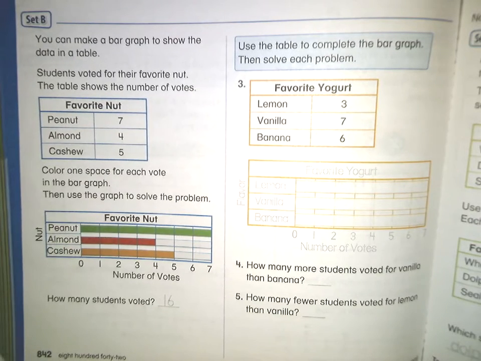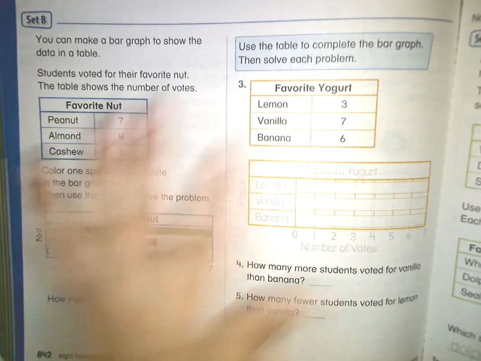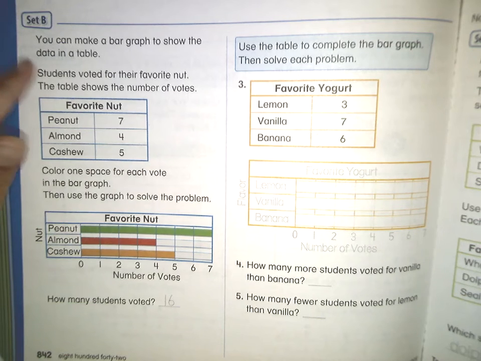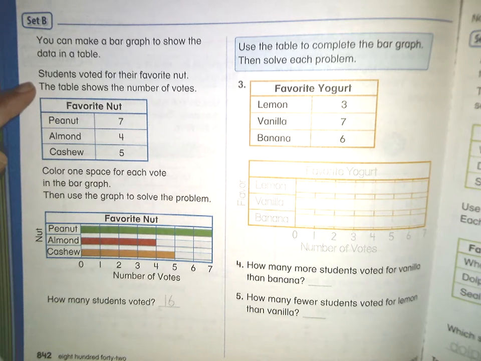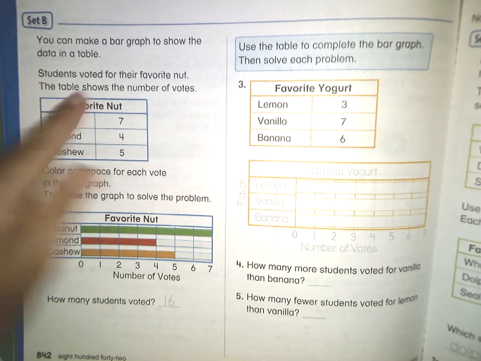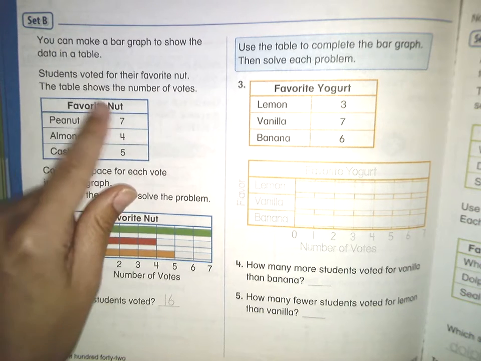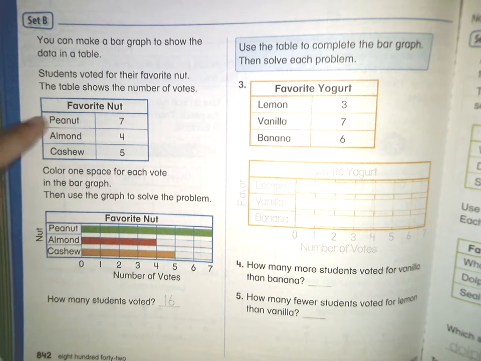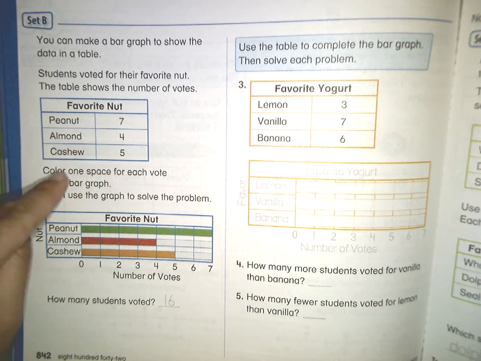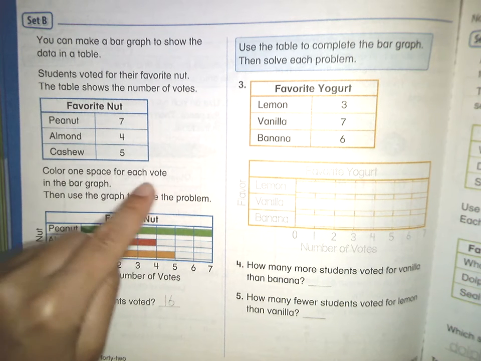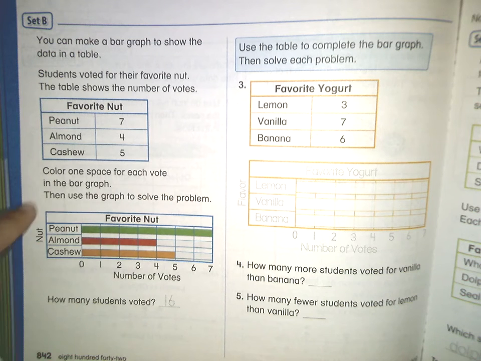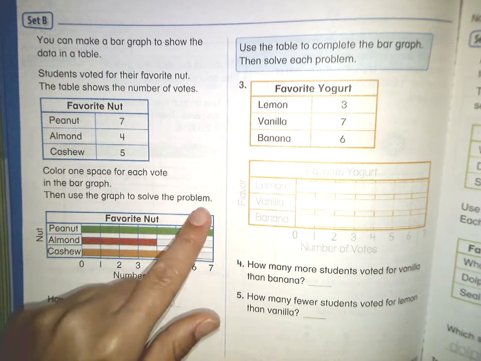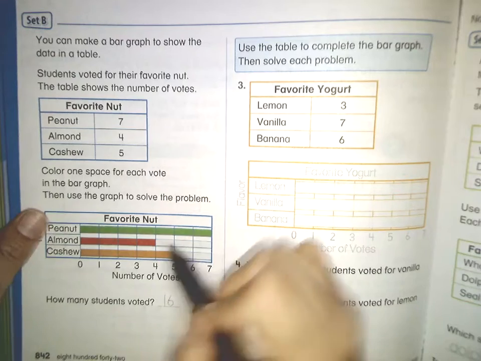Okay, set B. Again, they're going to give you an example, and then we're going to do one. So it says you can make a bar graph to show the data in a table. Students vote for their favorite nut. The table shows the number of votes. Okay, their favorite nuts. They have peanuts, almonds, cashews. Color one space for each vote in the bar graph. Then use the graph to solve the problem. So they've already done this for you.